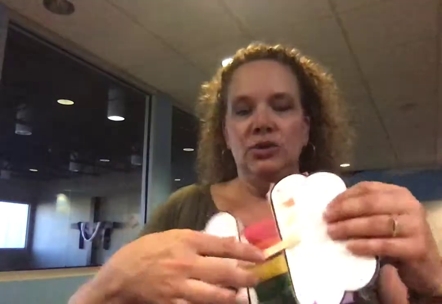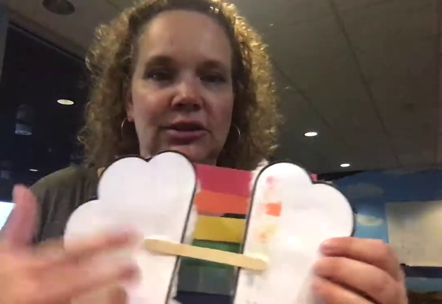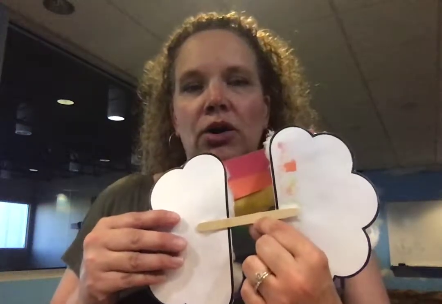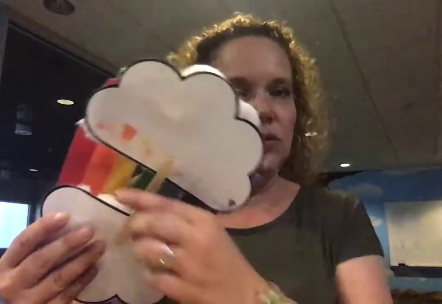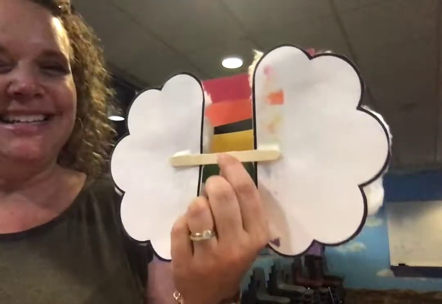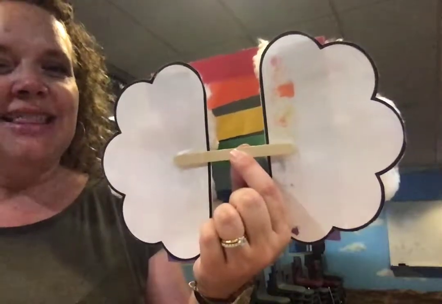Now, not only can you see that this took me several times to do, but I couldn't get it to sit up without a craft stick, so I've also added craft sticks in there. I don't believe that is in your directions, because that wasn't in the original directions, but I couldn't get it to sit up. So if you could do it just like that, that'd be great.